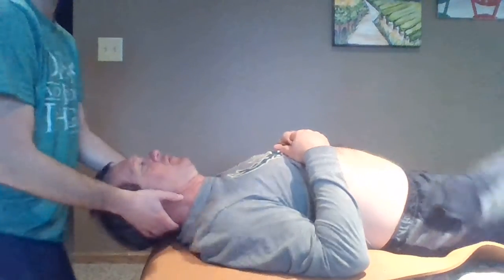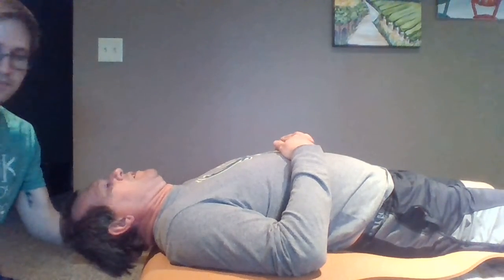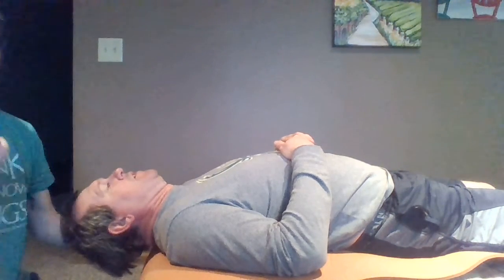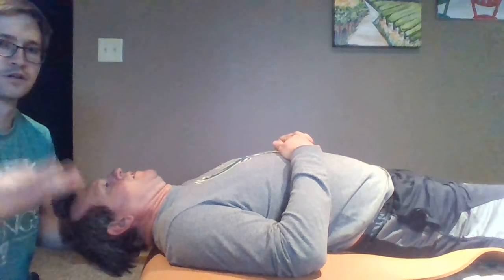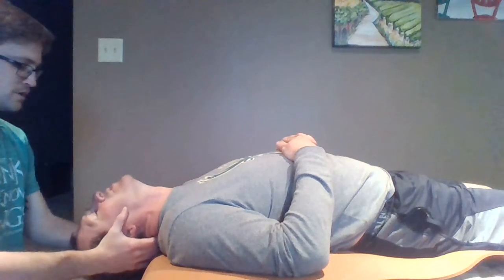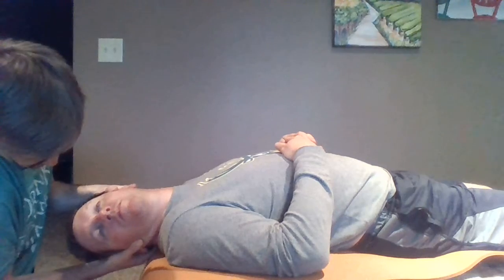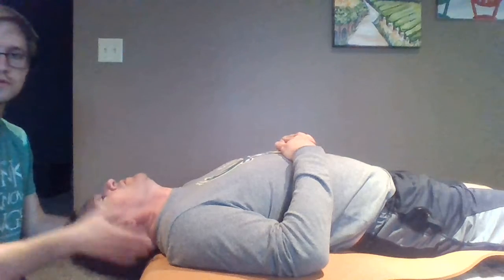Come off the edge a little bit. This is the vertebral artery test. This is testing for vertebral artery occlusion. A positive sign would be nystagmus, unilateral pupil difference, dizziness, nausea, confusion. And the head goes back. Keep your eyes open for me. Be watching his pupils. You'd hold this for 30 seconds, and you'd do it to both sides.